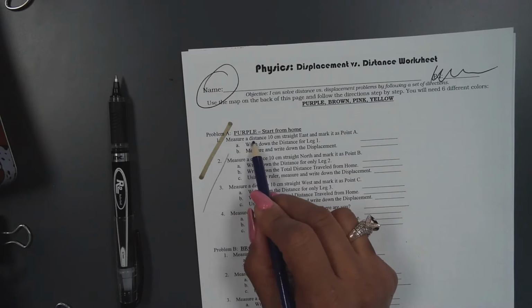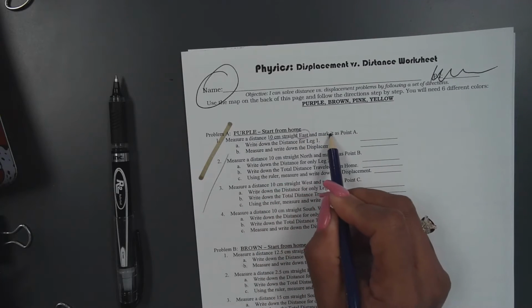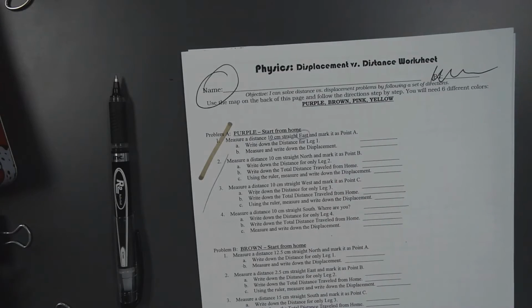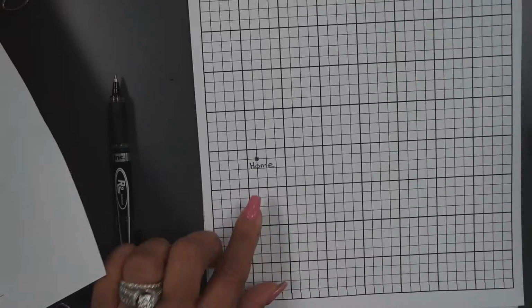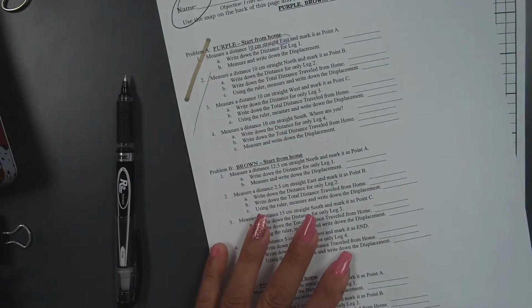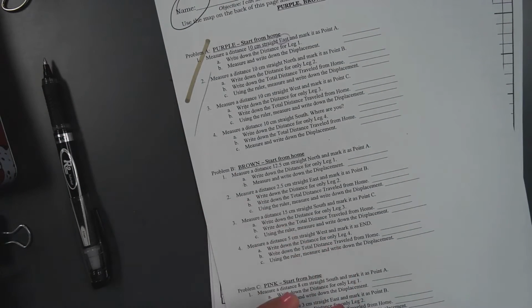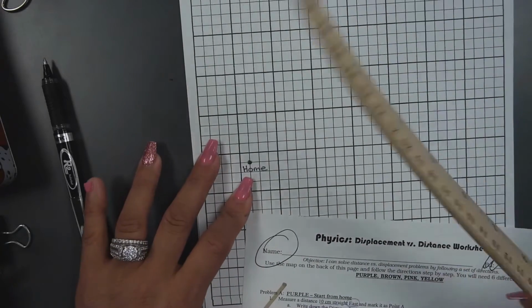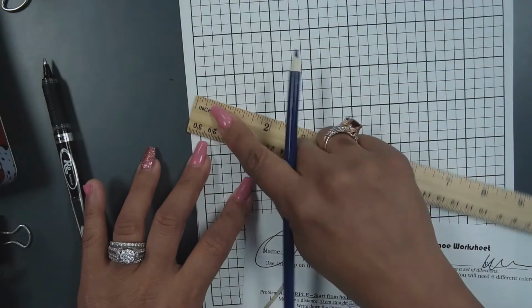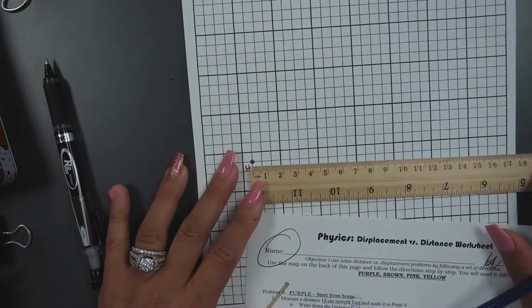First thing it says here, measure the distance 10 centimeters straight east and mark it as point A. Where are we starting? We're starting from home. When you go to the next section, you're going to start from home. Every section you start from home and then you move on to the next leg of it. Kind of like homework number 1. So here's my home. Remember, we don't use inches. That's a no. We're going to use centimeters. And it says go 10 centimeters.